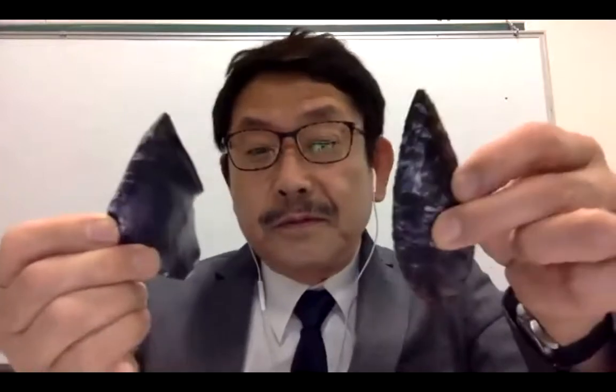But if you see something like this, this is an obsidian flake. It's flaked off from the core. It's a very thin flake, very large. So this would be the material to make into a certain shape. This is the original shape and form.